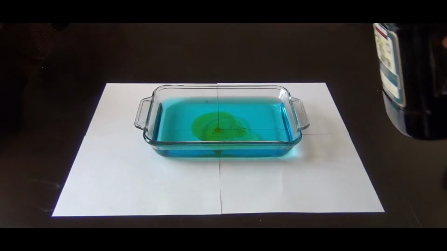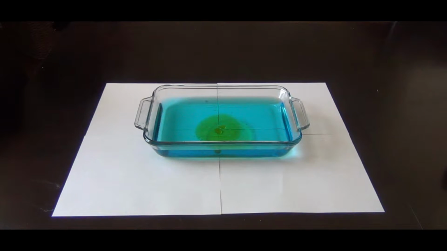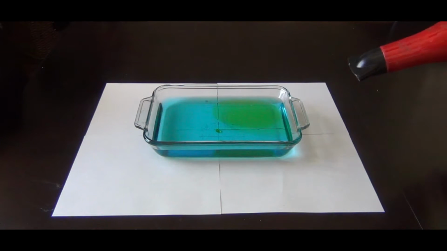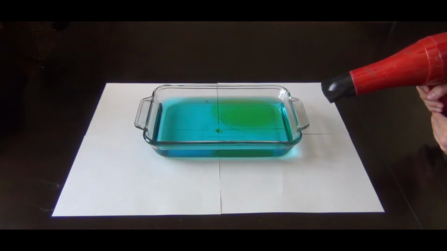Next, we will pour 1/4 cup of olive oil on top of the water and allow it to become completely buoyant. This will represent the warm surface waters in the Pacific. Now we are going to use a hairdryer to blow a current of air across the top of the dish, which will represent the normal trade winds.